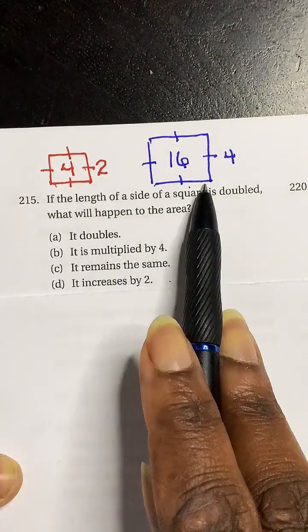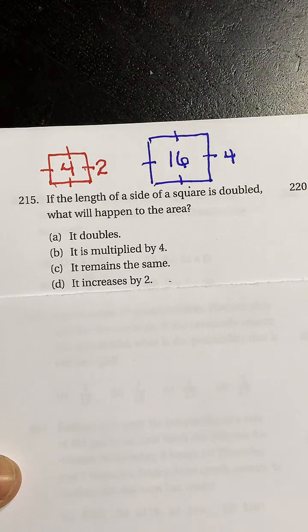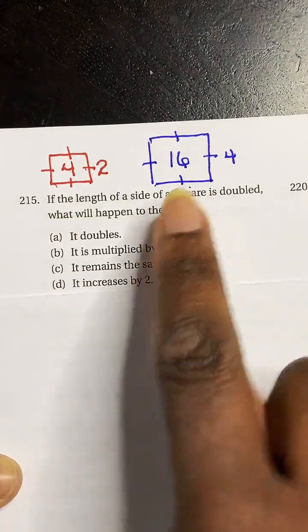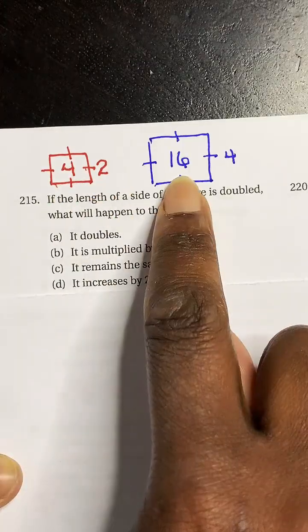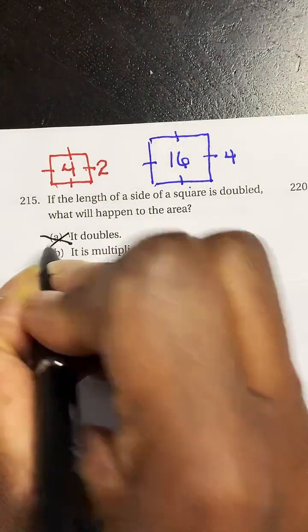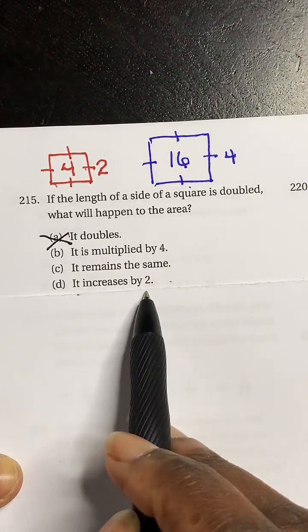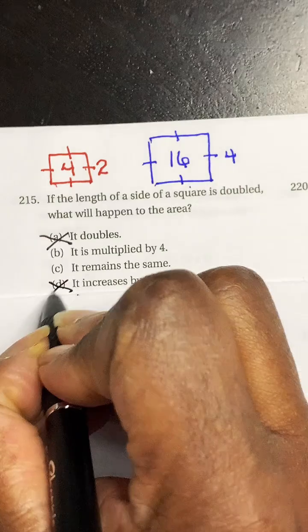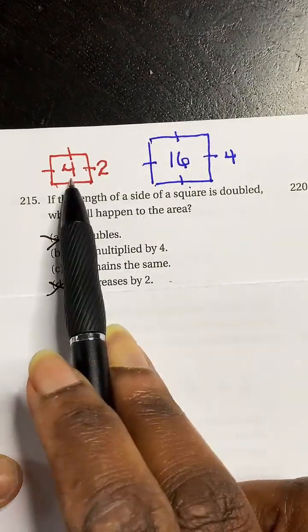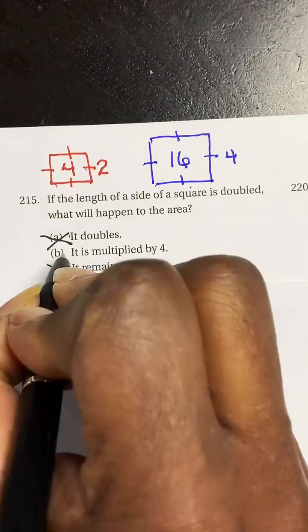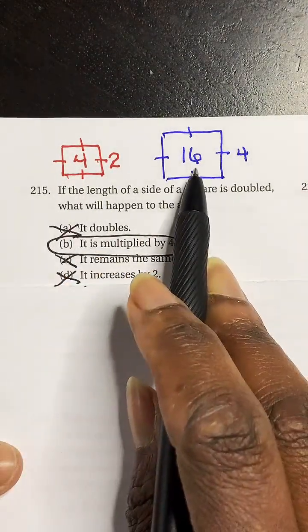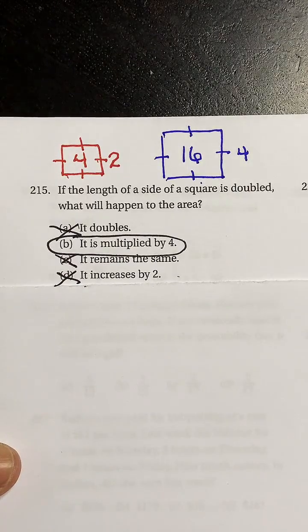What's happening to the areas? Okay, Ike is saying that, Pretty is saying that, yes. So your area is actually not being doubled because the double of 4 would have been 8. So that's why that's out. I can't say it increased by 2 because increasing 4 by 2 will give me 6. We're dealing with 16, so that is out. And once we double the sides, it's not staying the same. So B is my answer. It's actually being multiplied by 4 because 4 times 4 gives me 16.